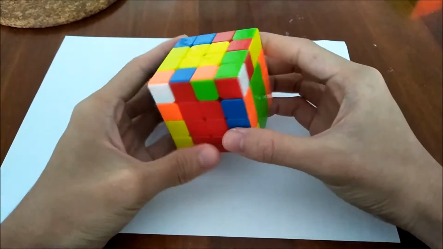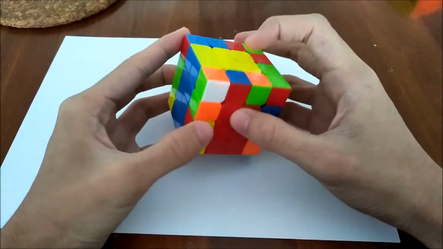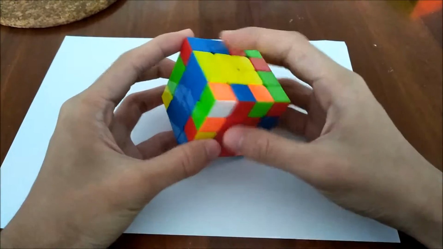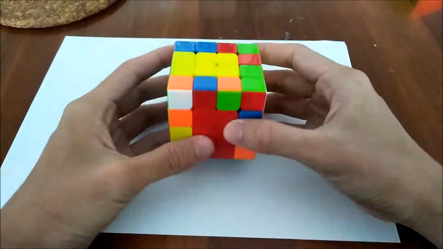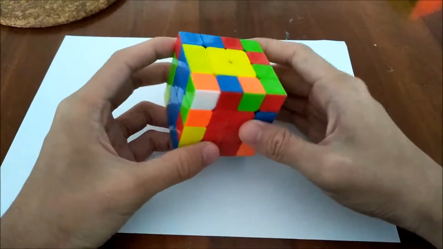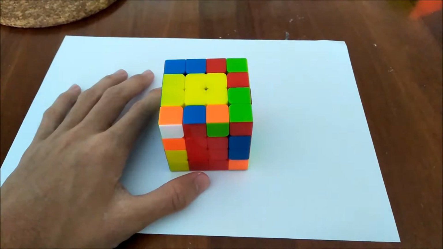And when you get to here, there are a few cases that you can get. The first one being 4 edges unsolved, or normally you will have 5, but sometimes you have 4, sometimes you have 3, and very lucky cases you get 2. And I'll be running through some of those cases in the next few parts.